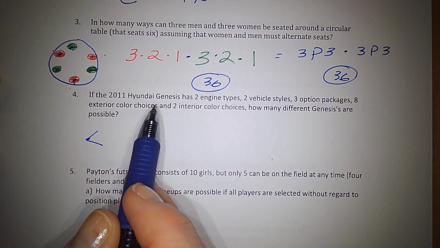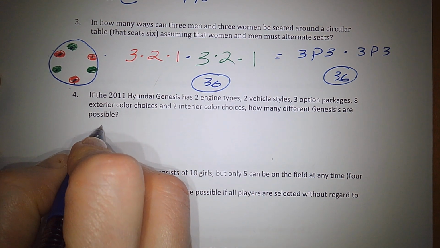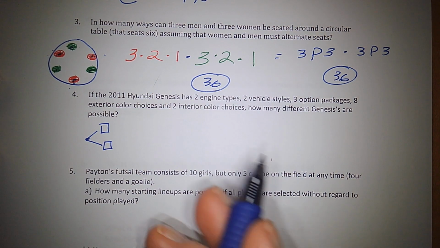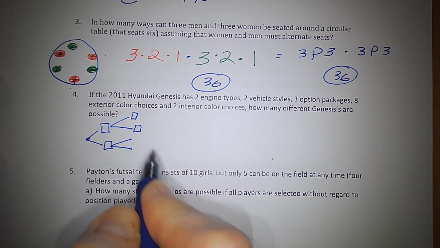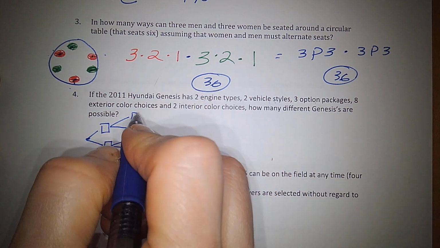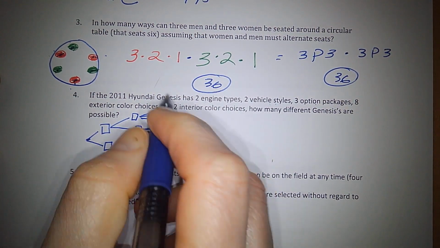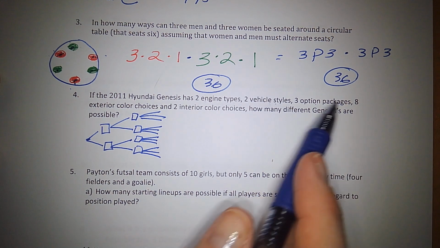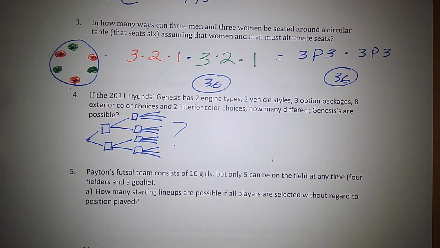So if you walk in to the Genesis dealer, you have one of 2 engine types to pick from. I'm either going to pick this engine type or this engine type. Then you have to pick the vehicle style. Well, there are 2 vehicle styles you can pick from. Then you have to pick one of 3 option packages. So there's 3 option packages for each of these. So we're already up to 12 possible options. But I still have to pick 8 exterior color choices and 2 interior color choices. So you can see that this is going to get quite big quite fast.